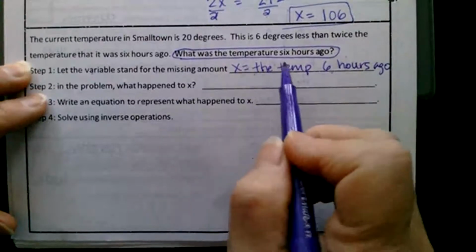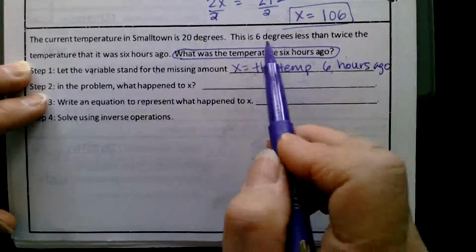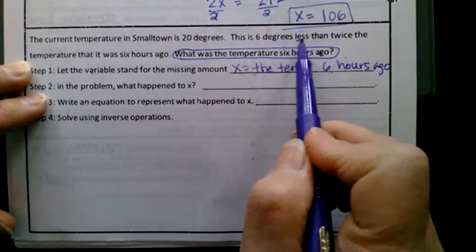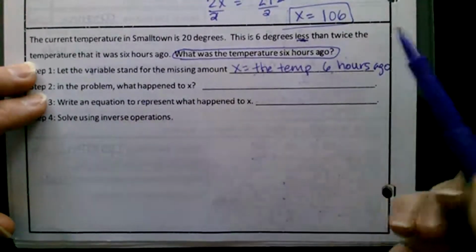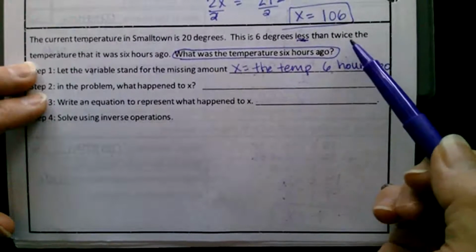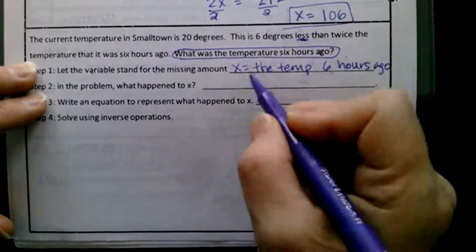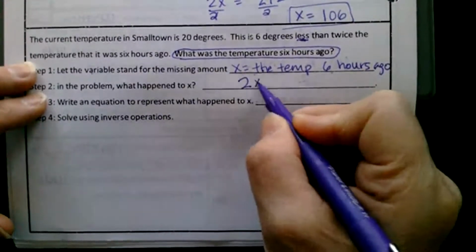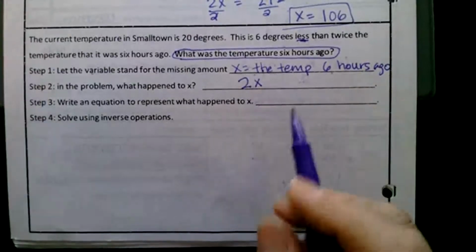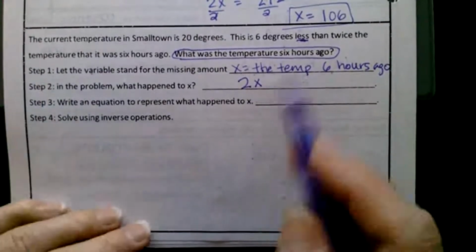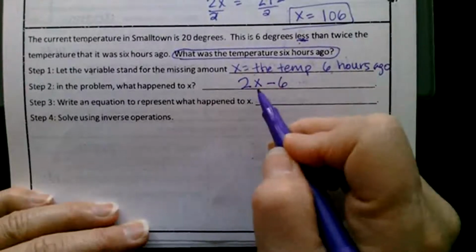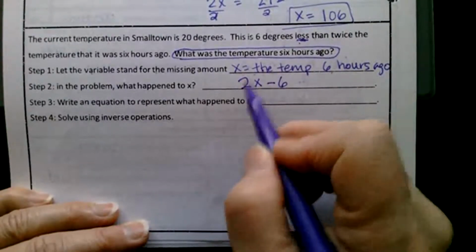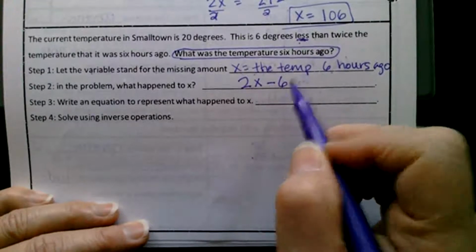Okay, so what happened to that temperature? Well, it's 6 degrees less. That means subtract twice the temperature. Twice means multiply by 2. That's the same as double. So if I take twice that temperature, whatever that temperature was, and I multiply it by 2, that's twice. But then I have to subtract 6 because it's 6 degrees less than double, right? So I double it and then subtract 6.